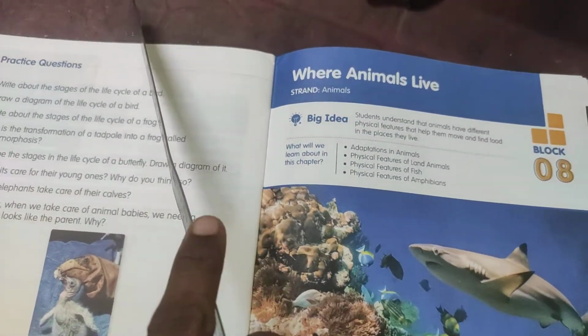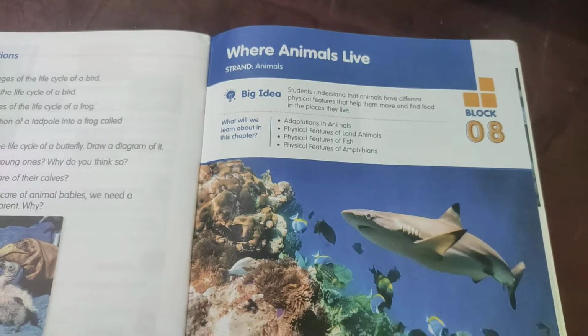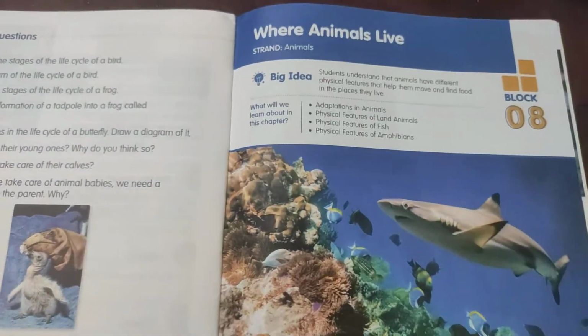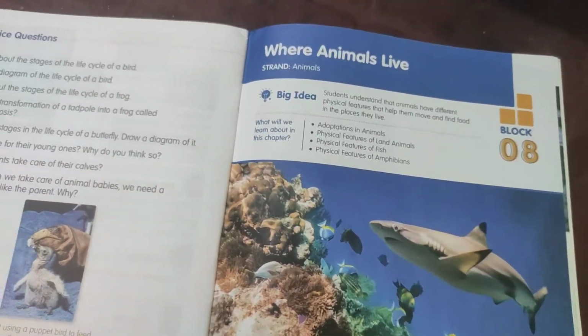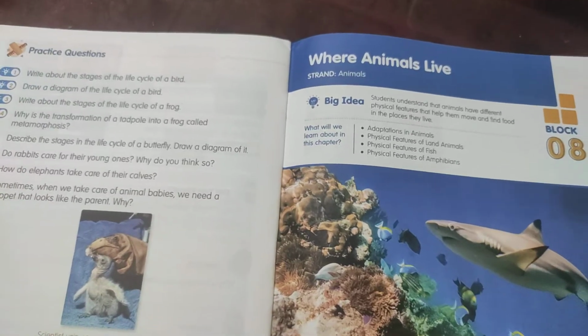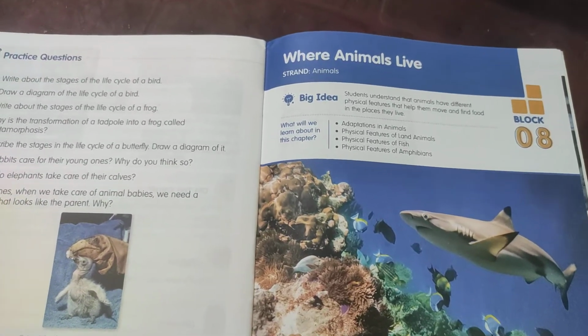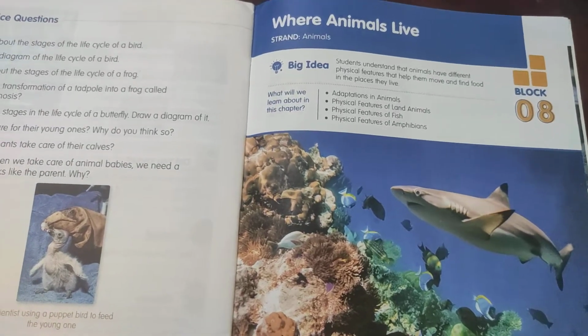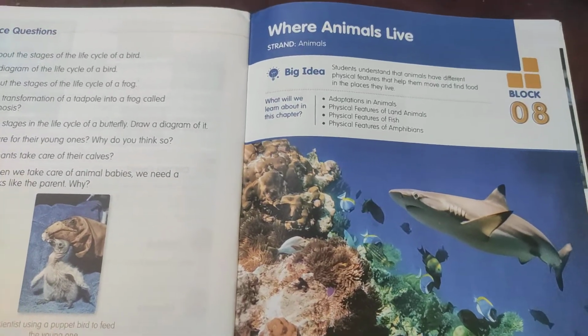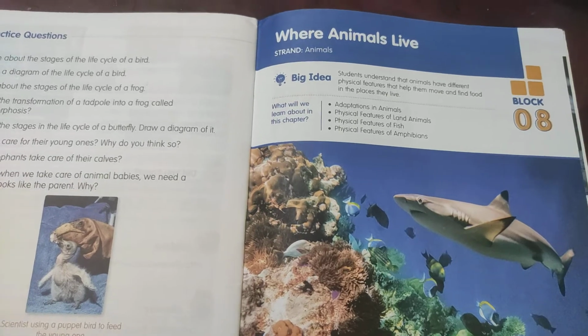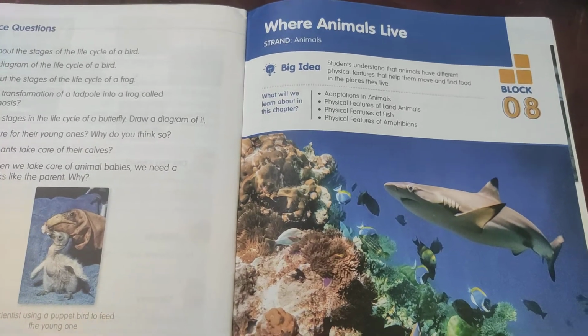For example, here you put one line, here one line. So you will have 1, 2, 3 columns. In the first column, you write heading as place. In the second column, you write heading as animals. In third column, you write heading as physical features.